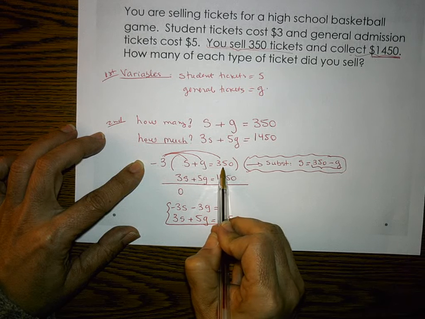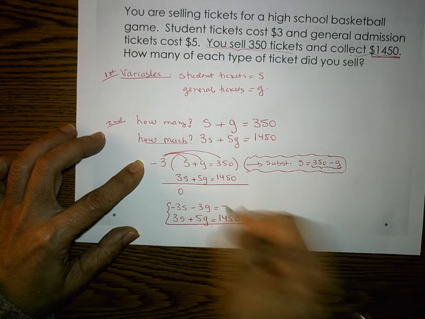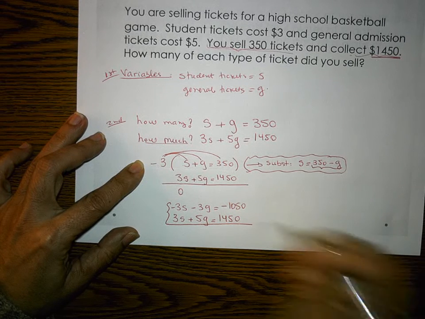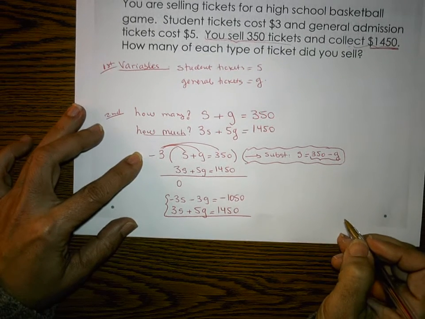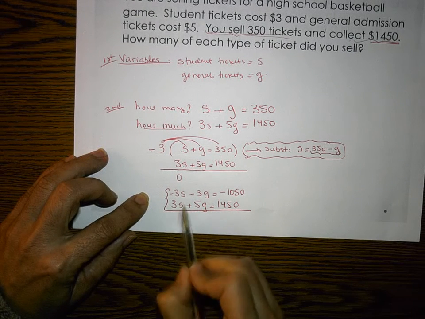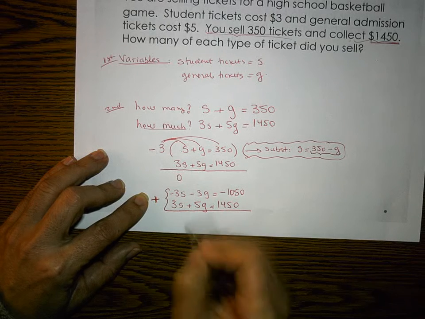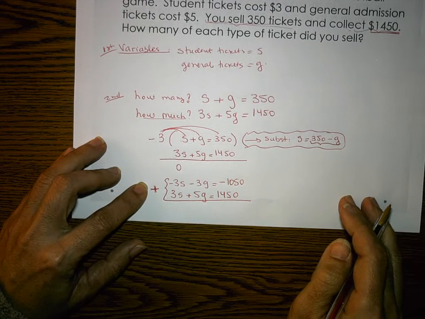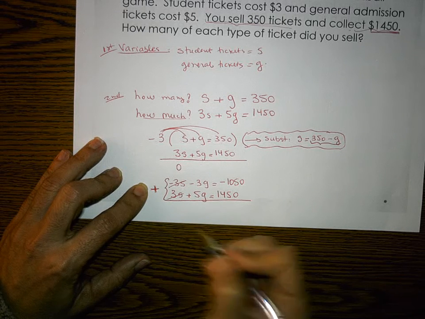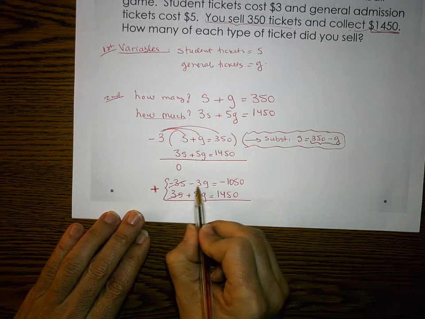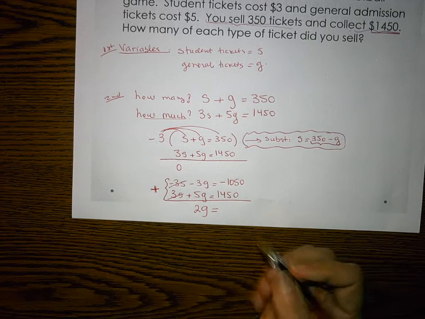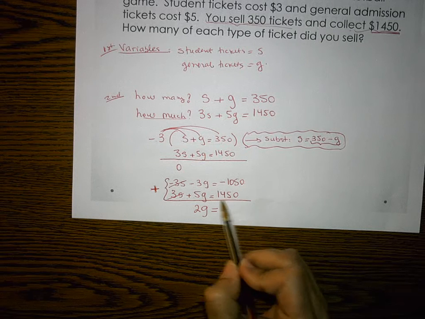If you use your calculator, you're going to get negative 3 times 350 is negative 1,050. Okay? If you multiply it, check your calculator. And there you go. Now I have opposite variables here. I can add these two equations together so I can eliminate the s's. So negative 3s plus a positive 3s is 0. I'm not going to write it. They're gone. A negative 3g with a positive 5g is 2g, and that equals negative 1050 with positive 1450.